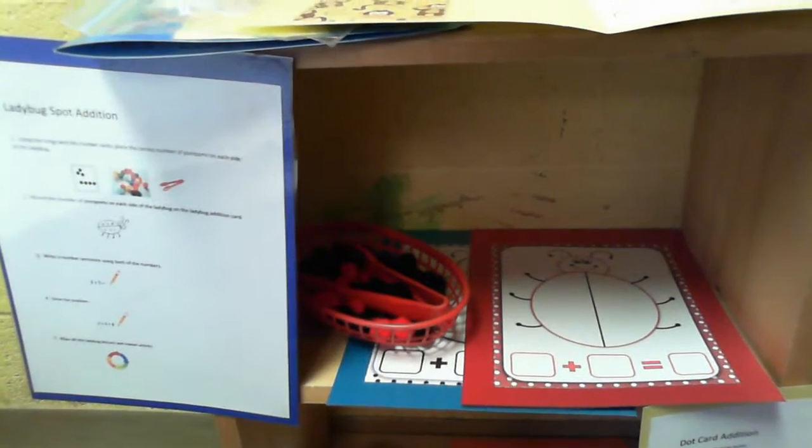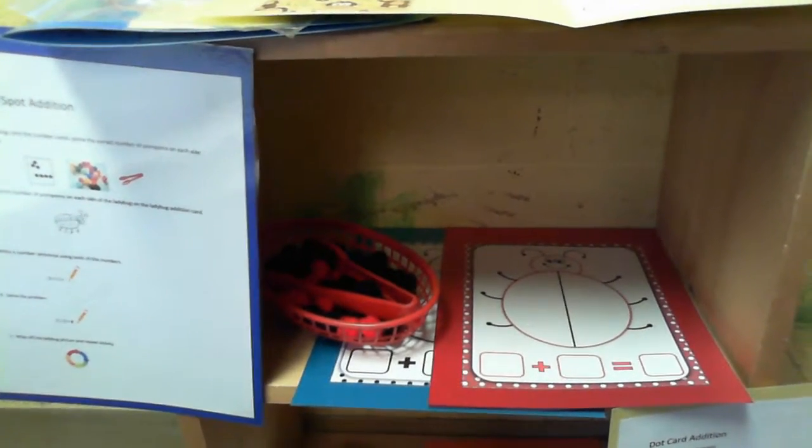Okay. And then we have another math activity, Ladybug Spot Edition. And on this one, they use the pom-poms with the tongs, which allows them some fine motor skills using those tongs. And they are to record the number of pom-poms on each side of the ladybug.